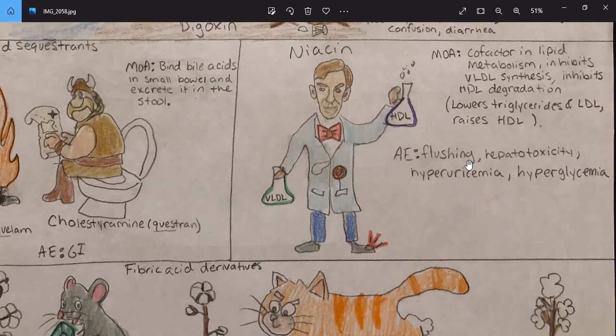Adverse effects are flushing, which I totally meant to draw his face a little bit red, and I totally forgot. Hepatotoxicity, you can see his liver here. Hyperuricemia, which is common with gout, and gout is like, I don't know, I heard something about having pain is really common in your big toe. So like his big toe is throbbing for hyperuricemia. And then hyperglycemia, he has a little lollipop in his pocket. He's eating candy. He's going to get hyperglycemia.